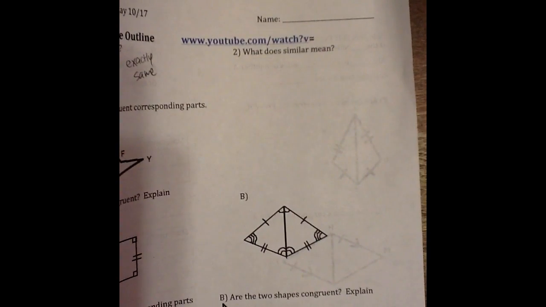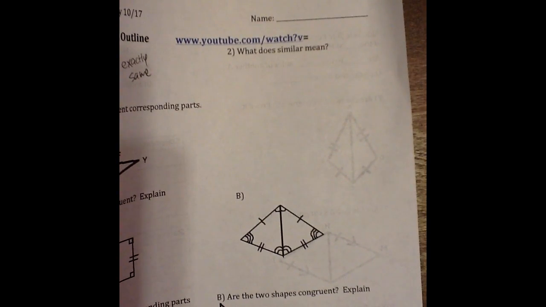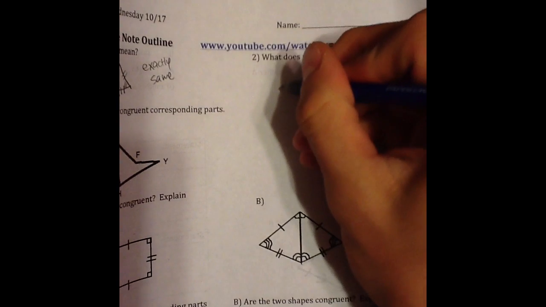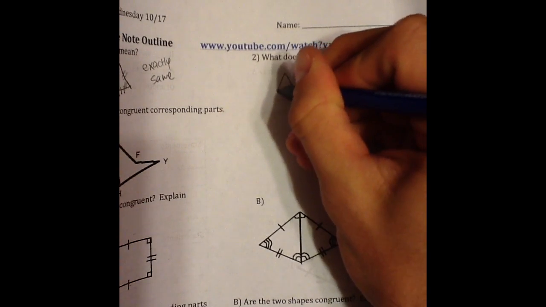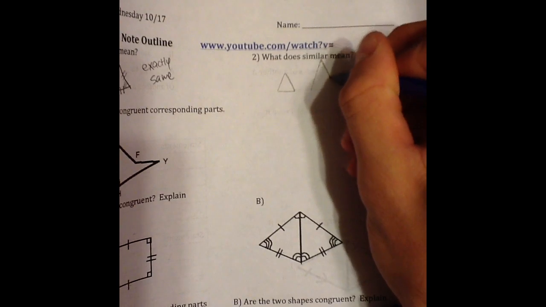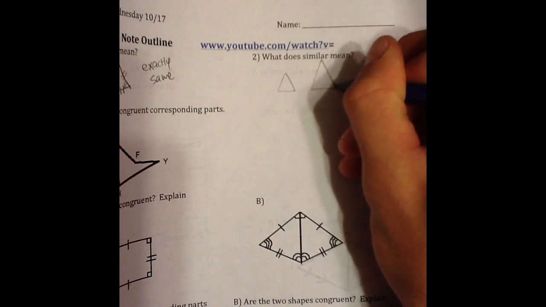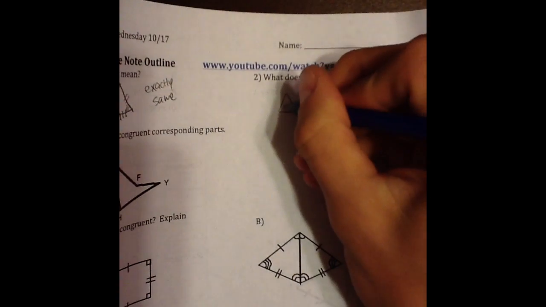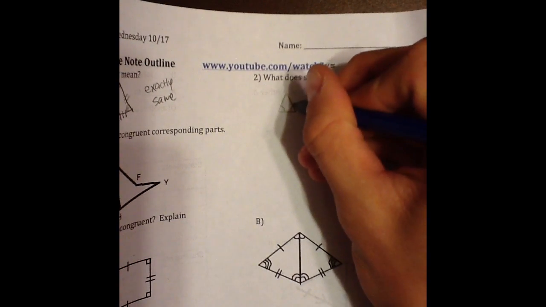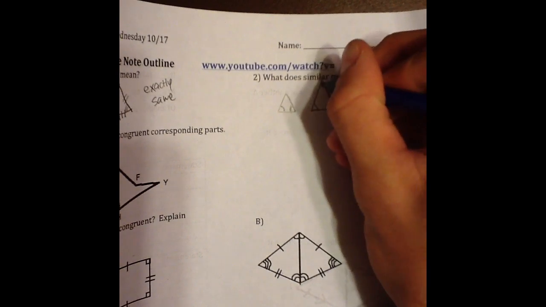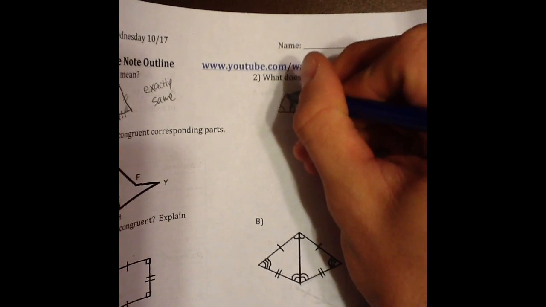So congruent, exactly same. Whereas similar, which we just learned about, means that they're proportional. That they're the same shape, but that one of them is bigger or smaller than the other one. Okay? And now with similar shapes, they have the same angles. Those angles are the same. These angles are the same. And these angles are the same.